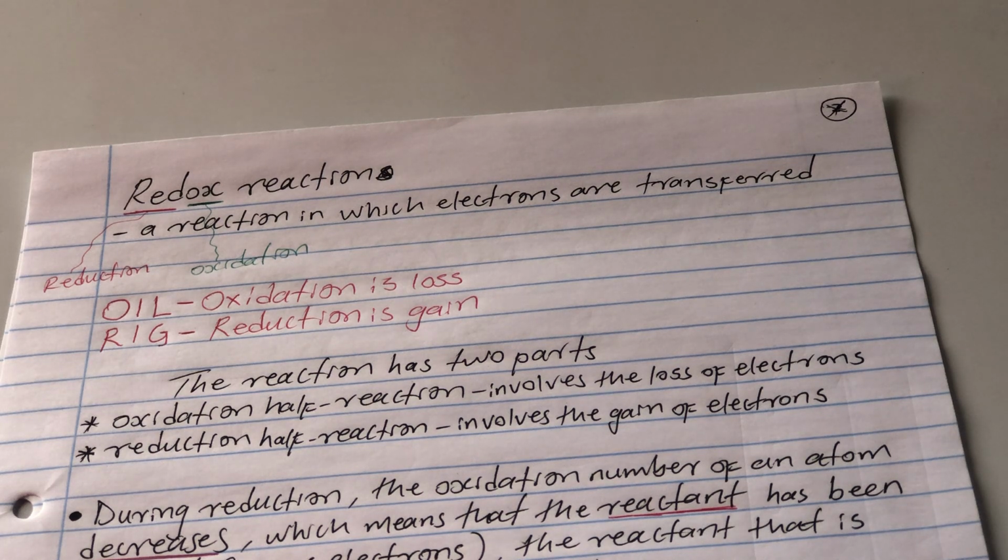In the previous lesson, you'll remember the focus was on determining the oxidation number. So the knowledge that we acquired from that lesson will be very useful in this second lesson.